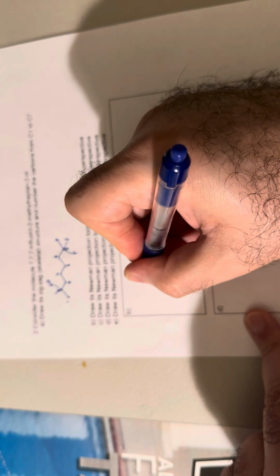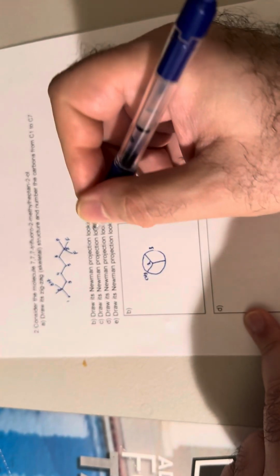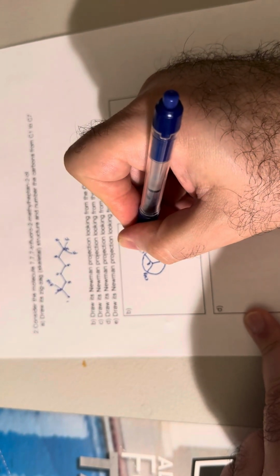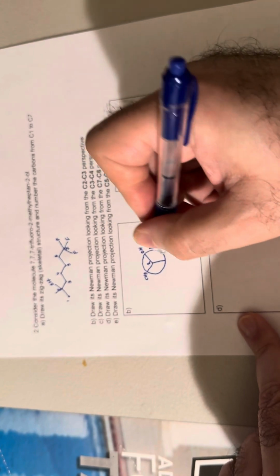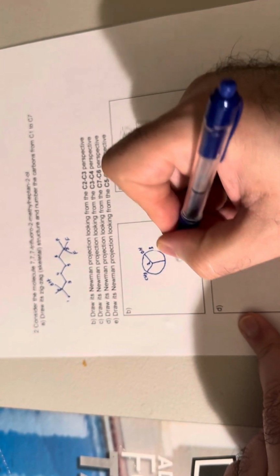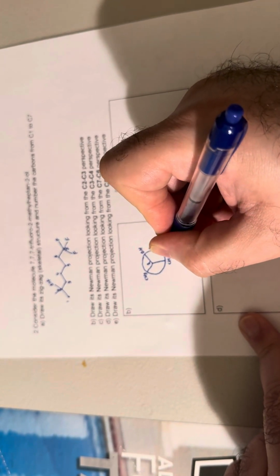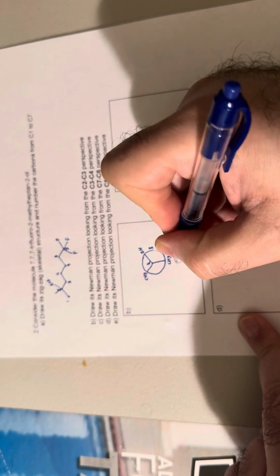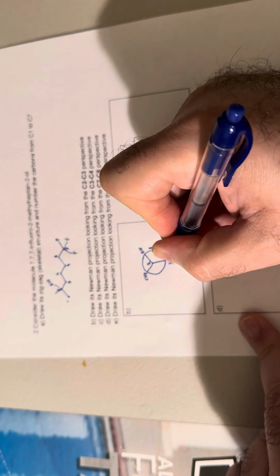So here we have 1 methyl group at the upper left on carbon number 2, and at the right side we have 1 alcohol group, and at the downside we have 1 methyl group. So this is carbon number 1.